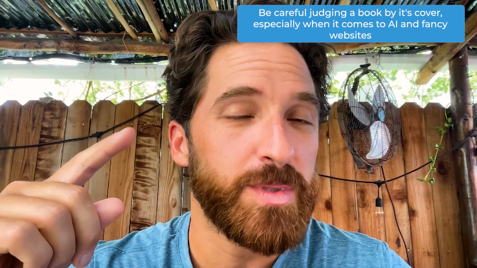My gut says about 50% of these tools are powered by ChatGPT. More and more will start to be powered by Google's Bard, but the actual proprietary underlying technology is to be determined.